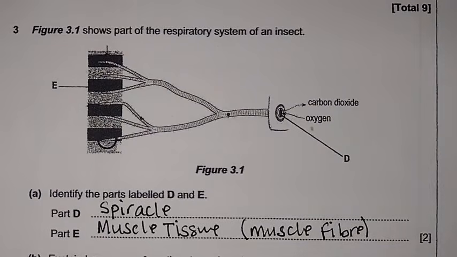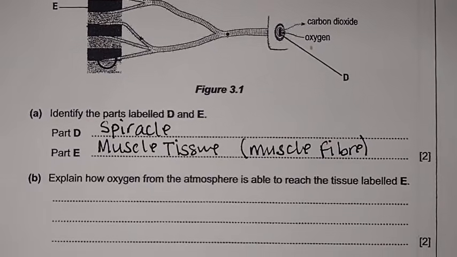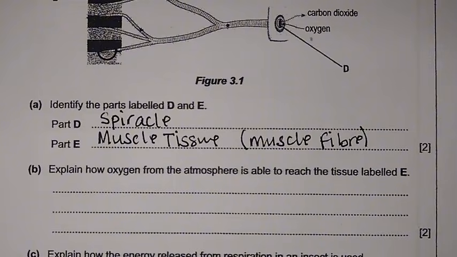All right, so we are done answering this question. Let us now move on to another question. All right, so we are on question B right here. Explain how oxygen from the atmosphere is able to reach the tissue labeled E.